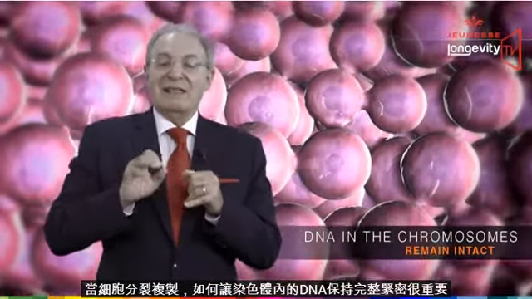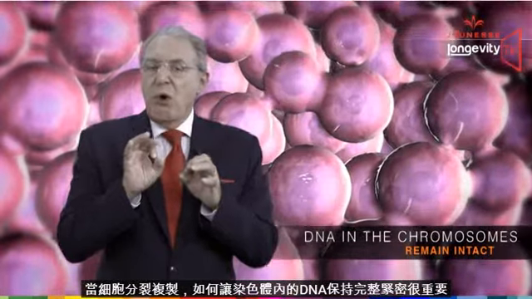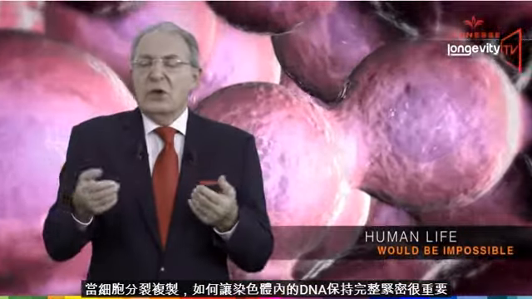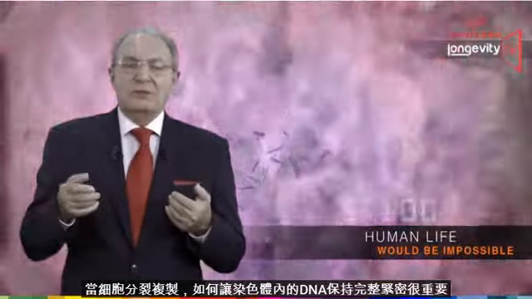When cells divide and multiply, it is very important that the DNA remain intact. If we lose a portion of the information in our DNA every time it is replicated, human life would just be impossible.